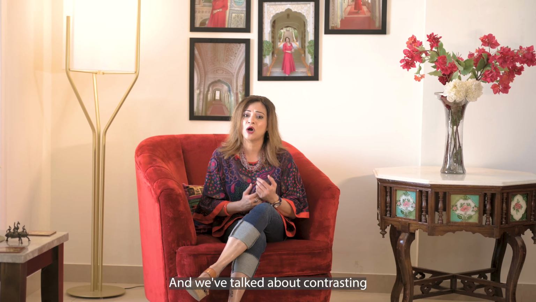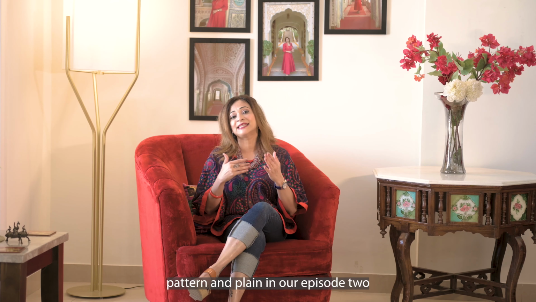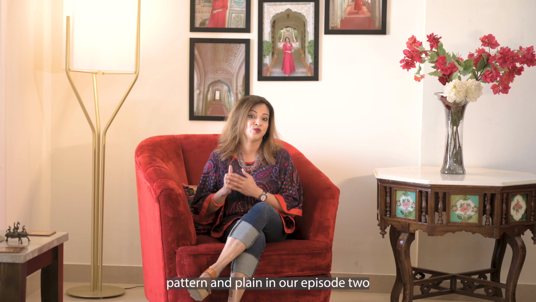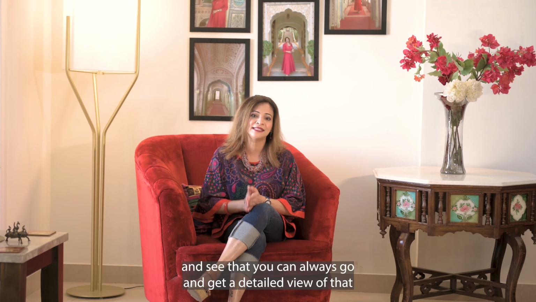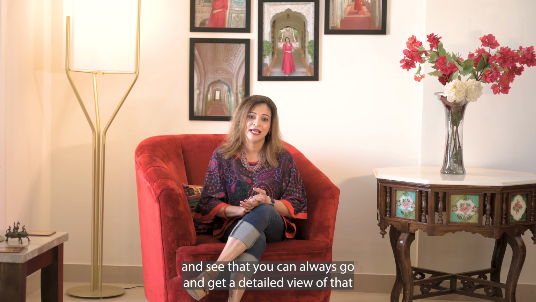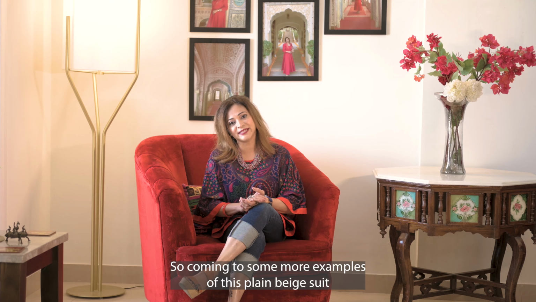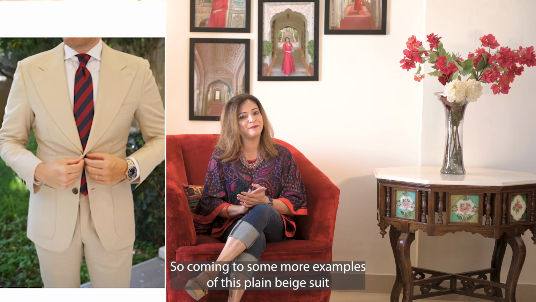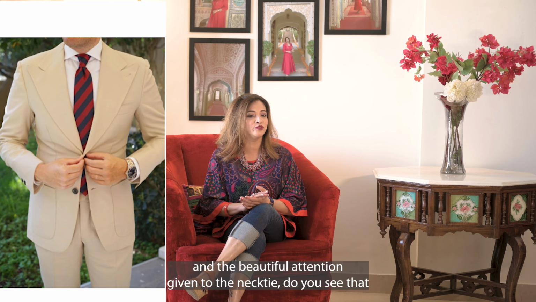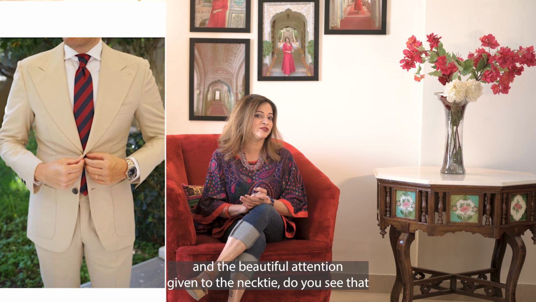We talked about contrasting pattern and plain in our episode 2, so if you wish, you can go back for a detailed view. Coming to some more examples, this plain beige suit and the beautiful attention given to the necktie.